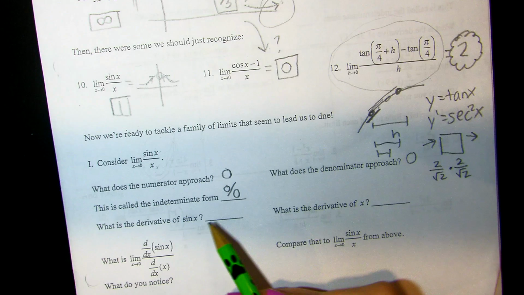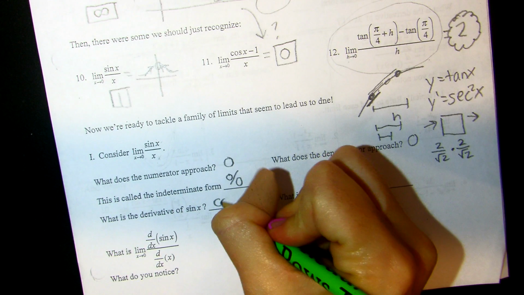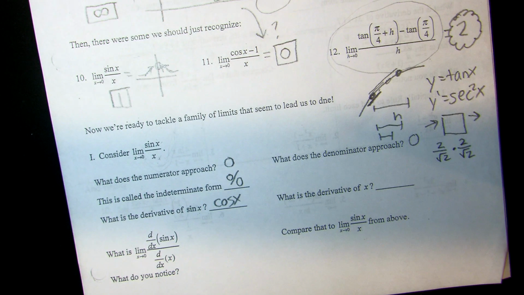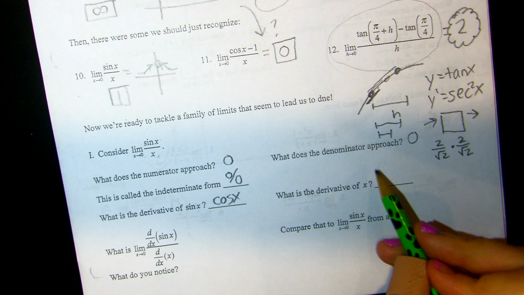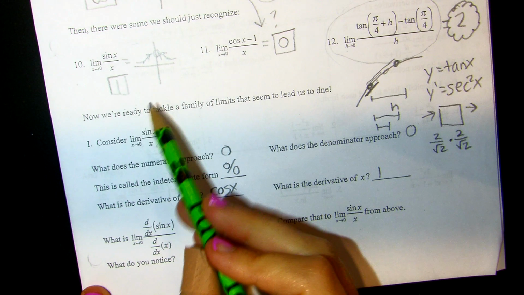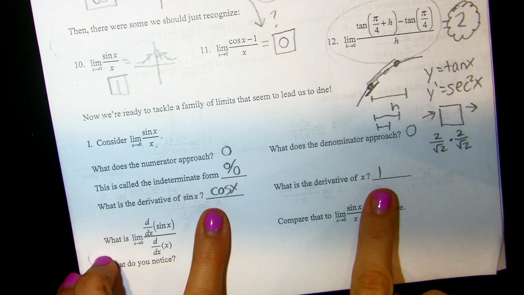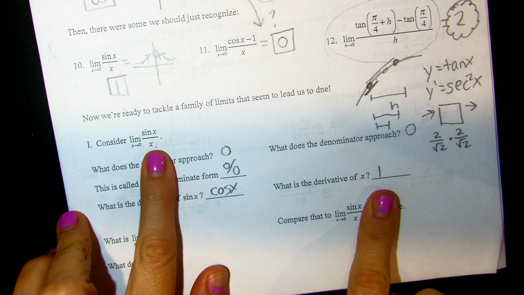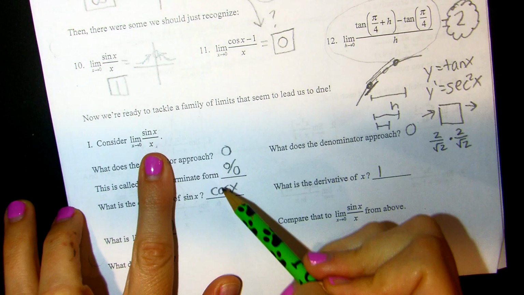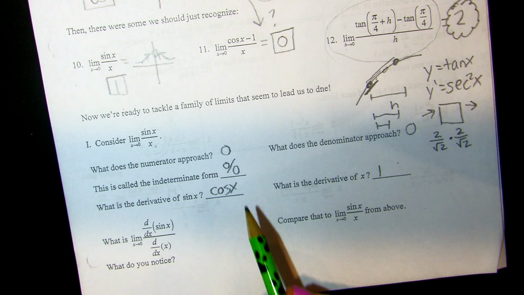Okay, so the derivative of sine, just for fun, is cosine. The derivative of x is 1. You usually don't take derivatives of fractions this way. Reminder that we have the quotient rule. If you have a fraction, you absolutely don't just differentiate the top and differentiate the bottom. We had rules. We had quotient rules that we had to follow. But watch what happens with limits.